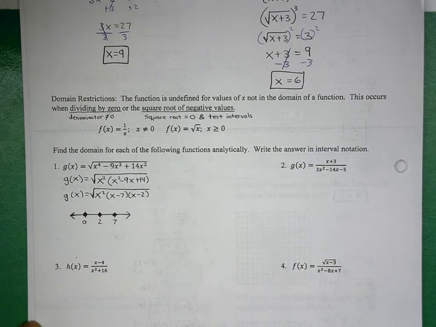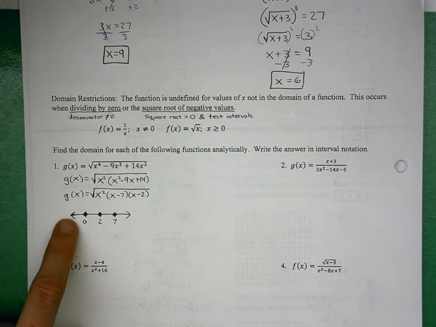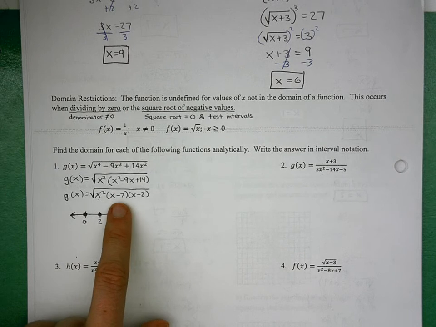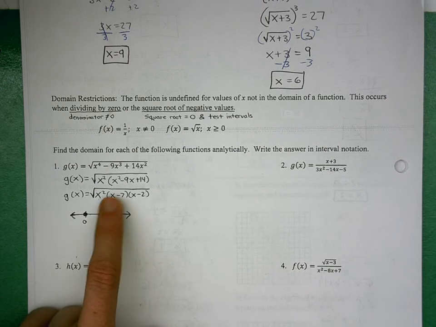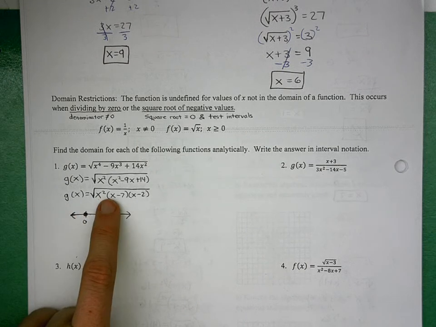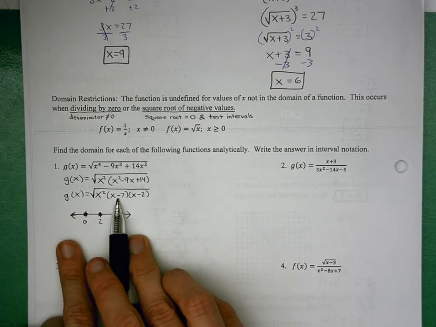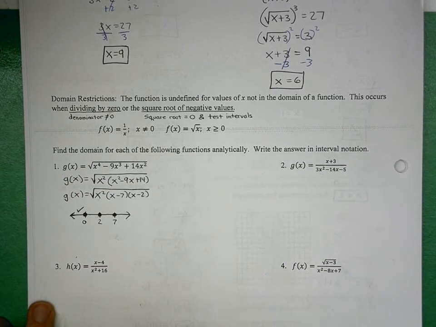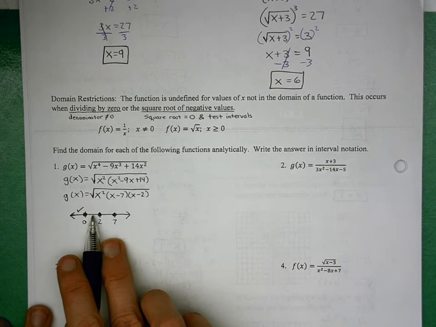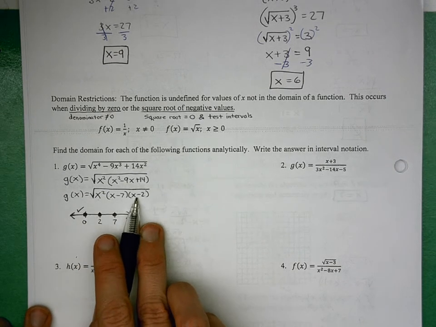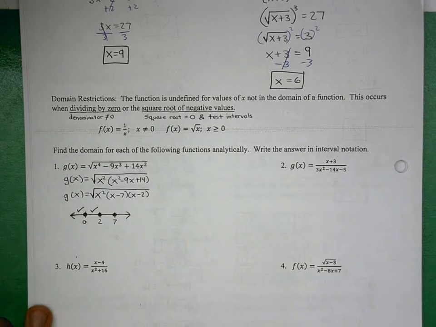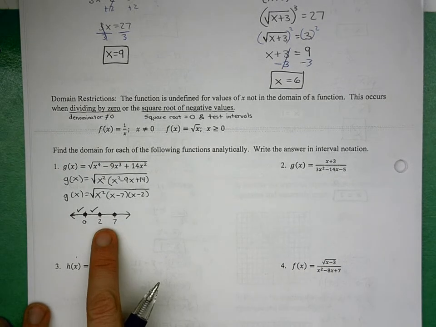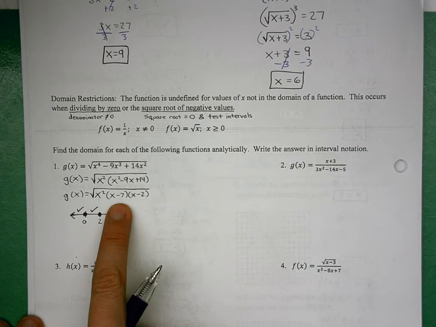When I take a number less than 0 and plug it into my square root, because that's the piece that can't be negative, say -2, what I get is a positive times a negative, which is positive. So that region I like. When I take a number like 1, between 0 and 2, and plug that in, I get a positive times a negative, which is positive. Good to go. When I take a number between 2 and 7, like 5, I get positive times negative times positive, which is a negative region.